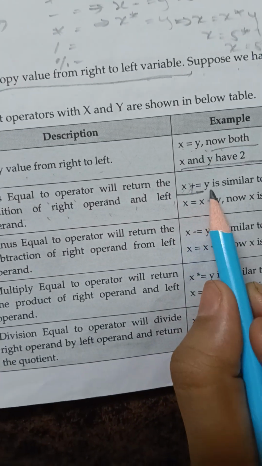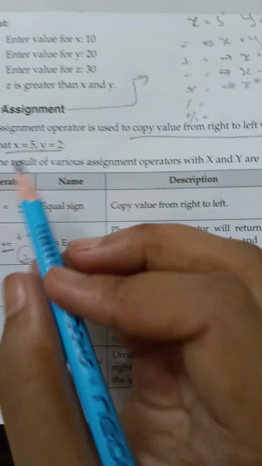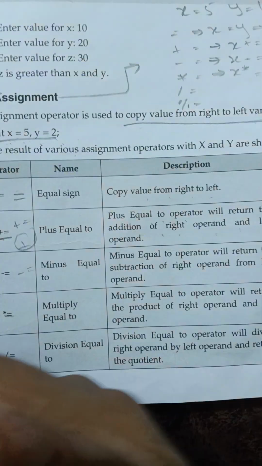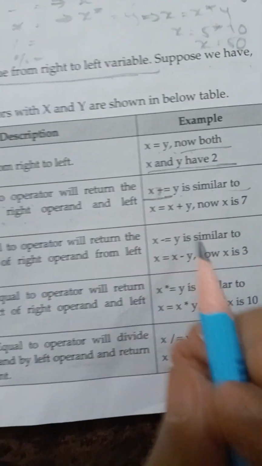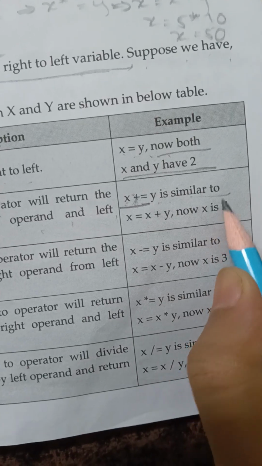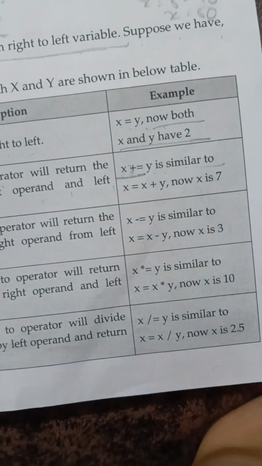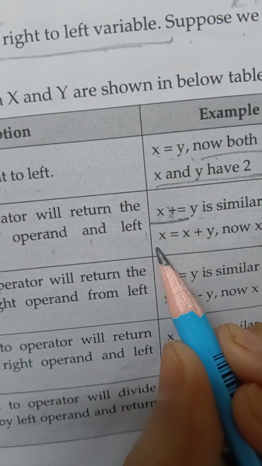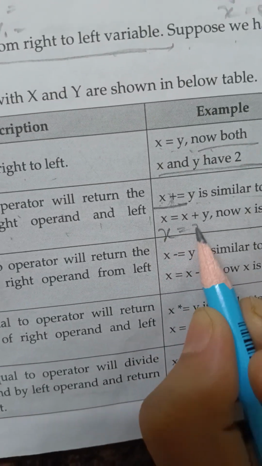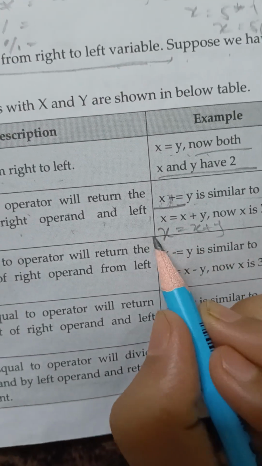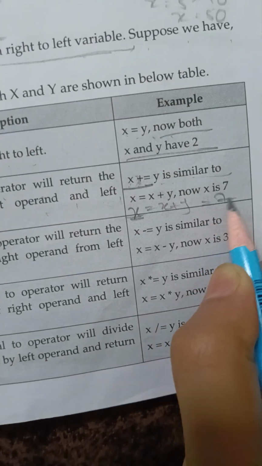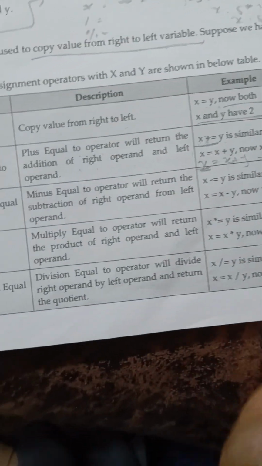So x plus equals to y, we have to add this 2 as we did in the arithmetic. Similar to that, we write the 7 as it is. What we have to do here is write x equals to x plus y, which means x value is now 7. Like this you have to write.